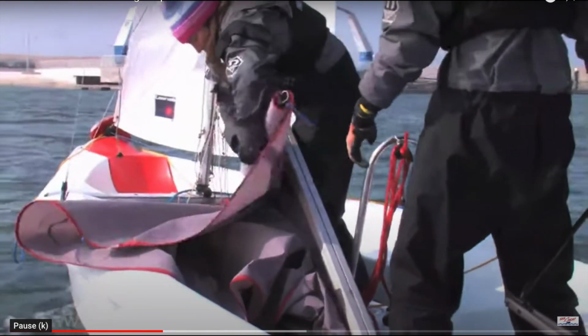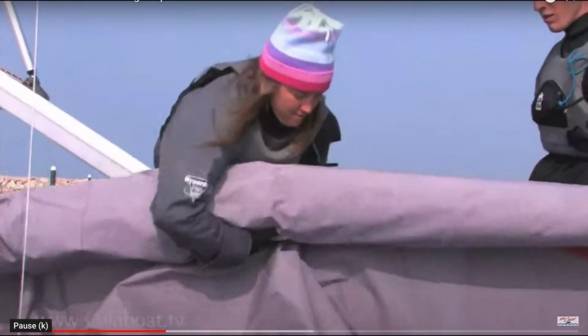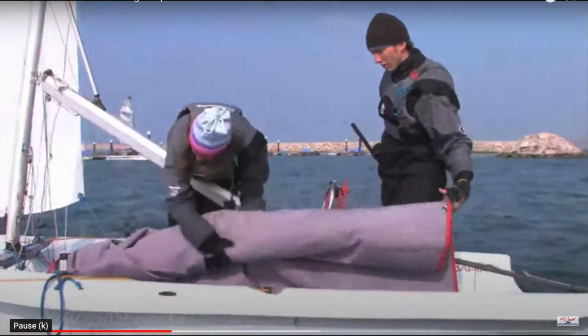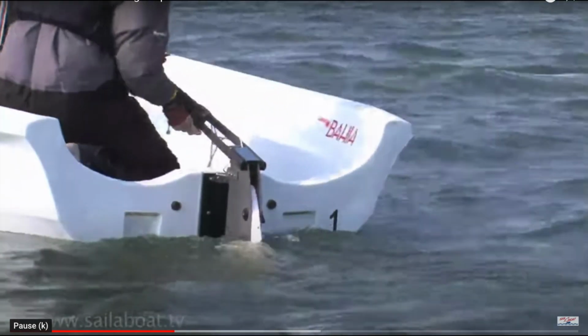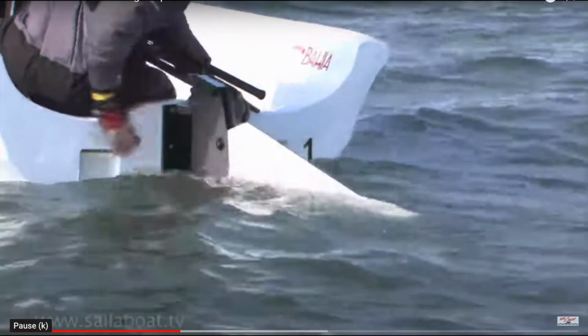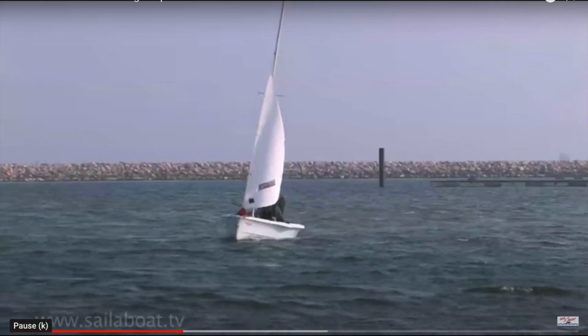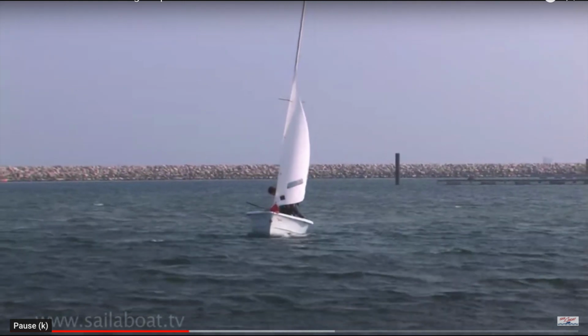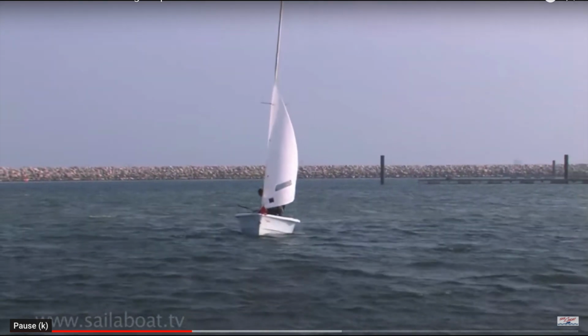Roll up the mainsail from the head of the sail like this, and when it's done, place the sail in the bottom of the boat to stop it from blowing away. To stop the rudder from hitting the ground, you should raise it, but keep the tip in contact with the water to allow it to still work. With the mainsail secure, the helm then turns the boat back towards the beach and you sail in under jib alone.